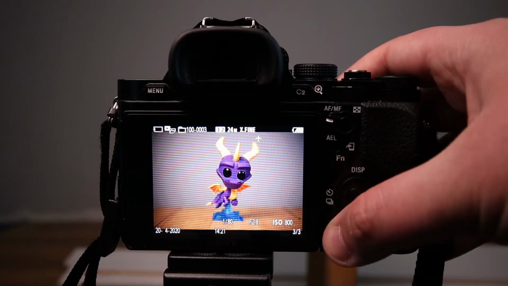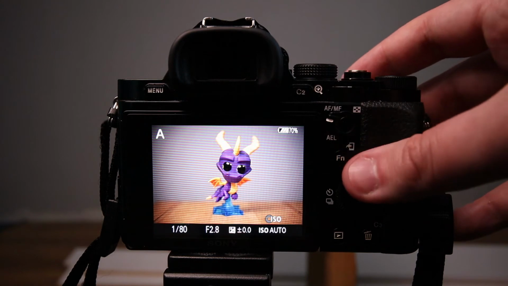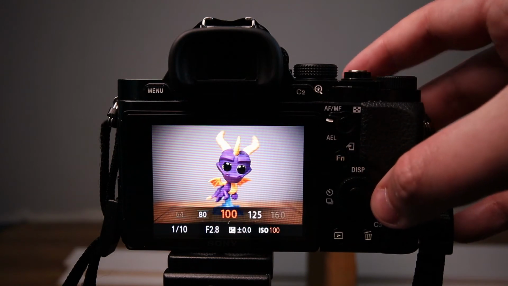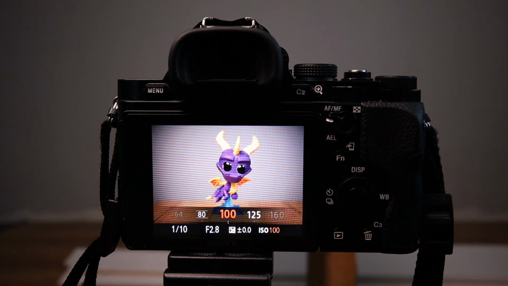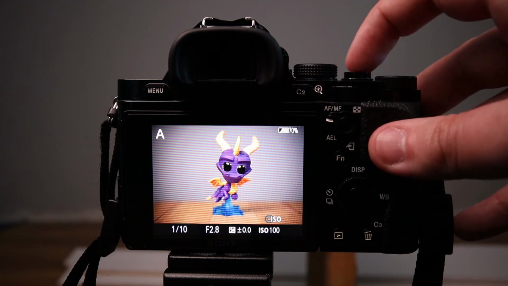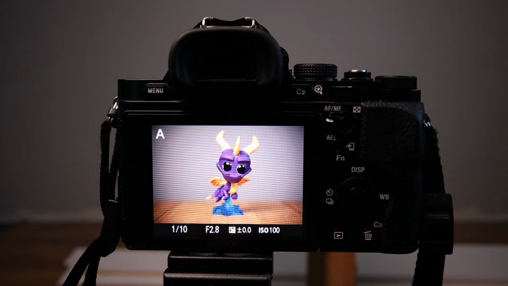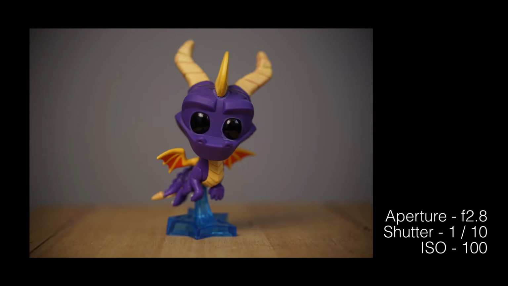So that's ISO 100. I've come out of ISO auto and I've just gone to ISO 100. Still keeping my aperture of f2.8, and as you can see, with an aperture of f2.8 and an ISO 100, the camera has given me a shutter speed of 1/10 of a second. Now the beauty about these photographs that I've been taking is that I've set my camera up on a tripod. If I hadn't set this up on a tripod and I was just doing this handheld, I would not get a steady photograph.